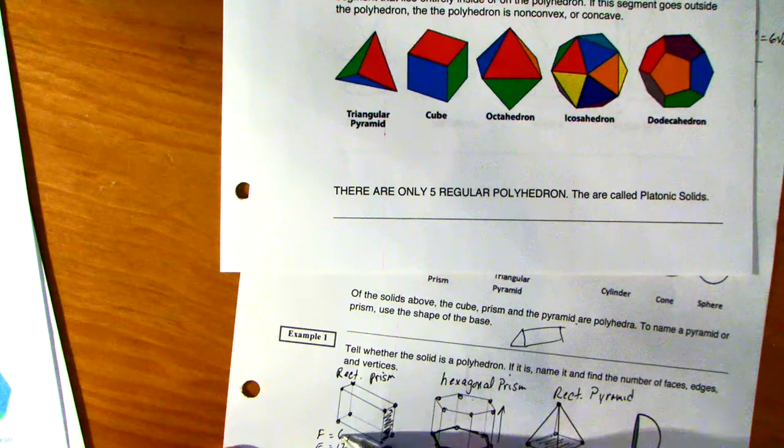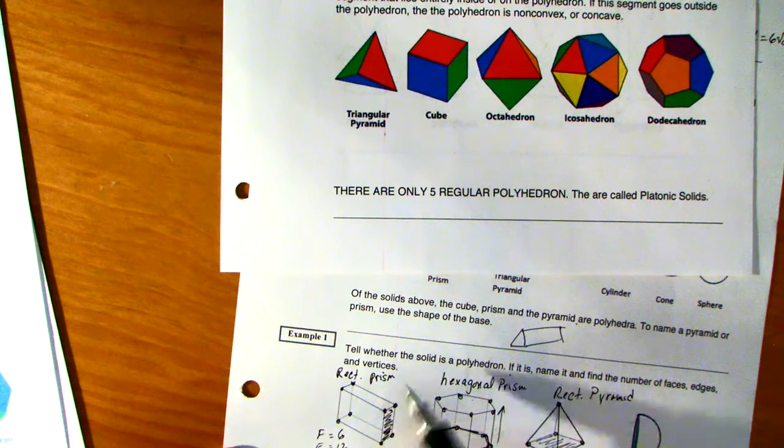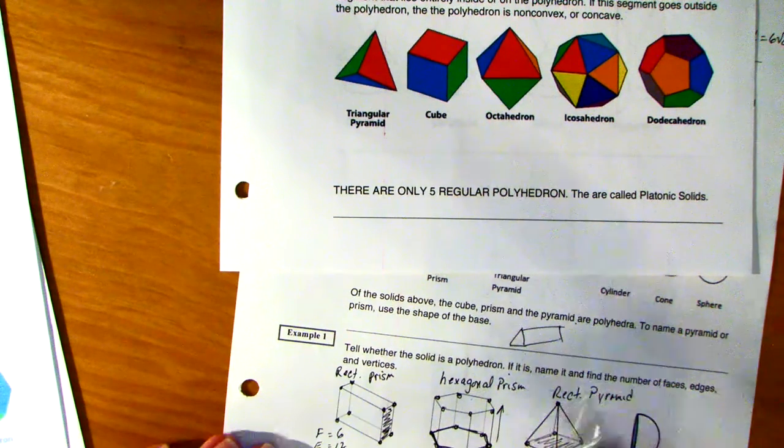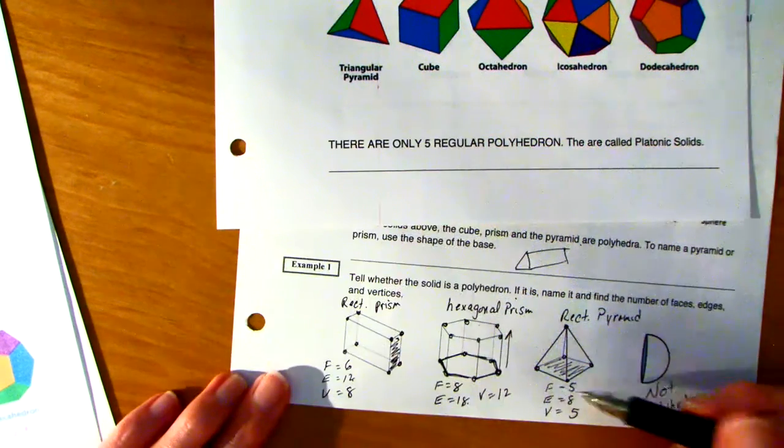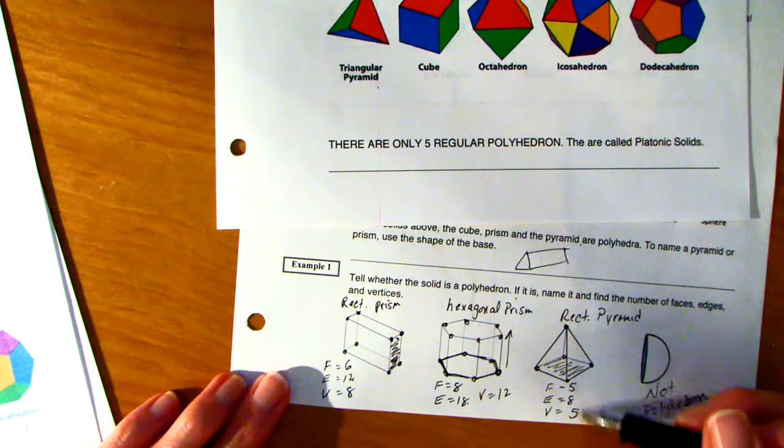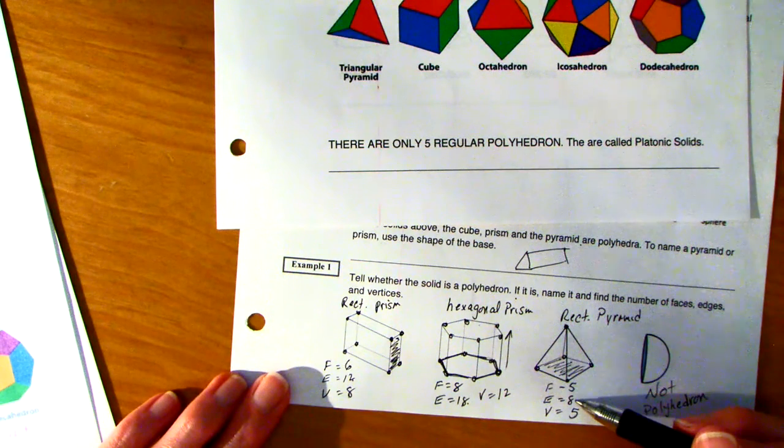Look at this. F plus V, that's 14, is equal to E plus 2. F plus V is 20 equals E plus 2. F plus V is 10 equals E plus 2. Hey, well, how about that?